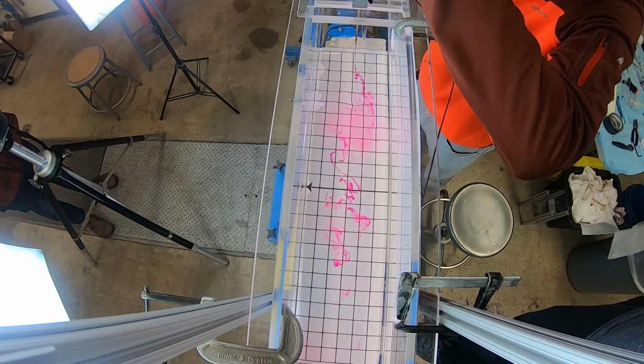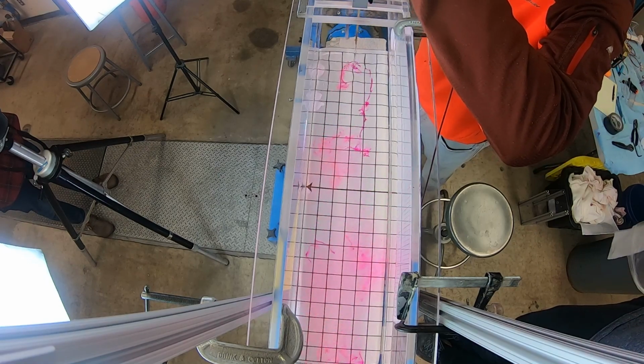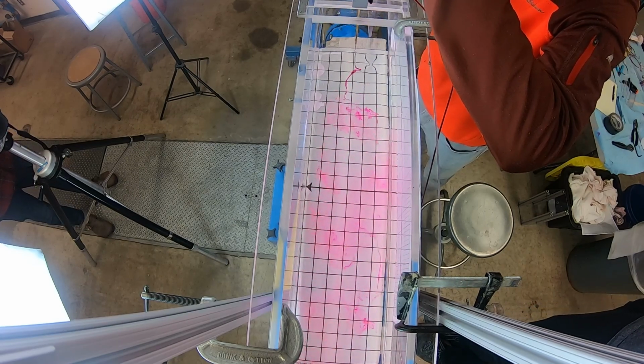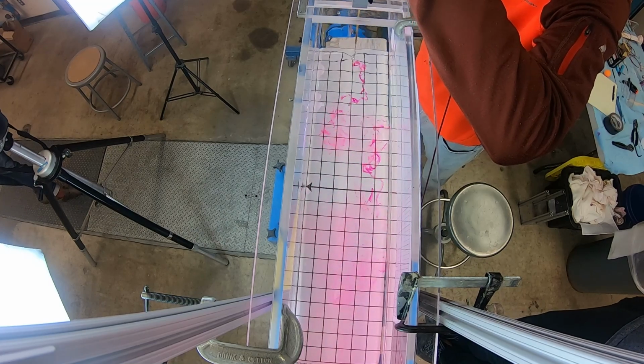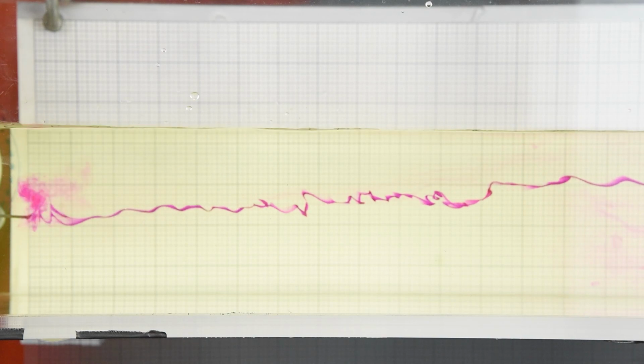From the previous experiment, we know that using our dissipation length equation, we can calculate the dissipation length for a vortex. In this case, the dissipation length is calculated to be approximately 8 inches. The observed dissipation is around 7 inches. And finally, we reduce the flow speed to 18 millimeters per second.